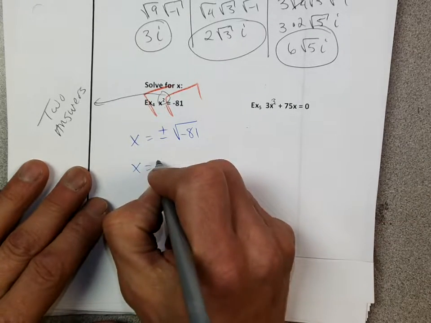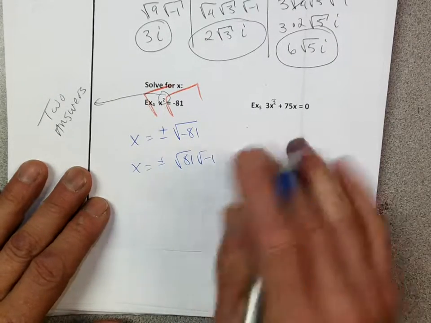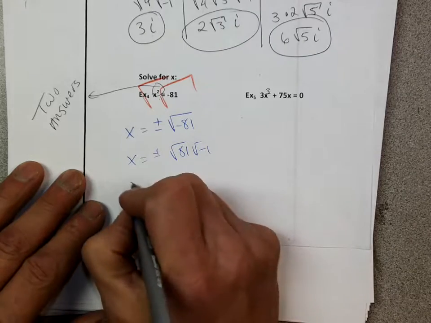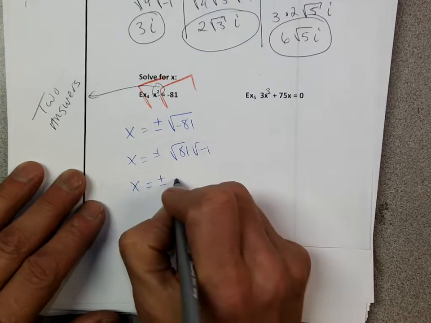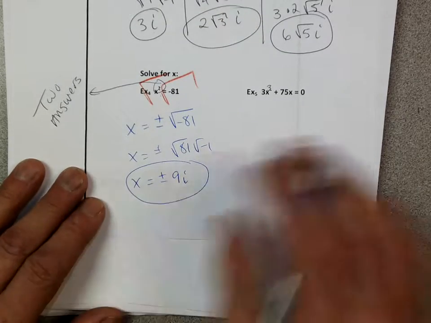So it's just going to be plus or minus. I'll show every step. Square root of 81, square root of -1. You probably shortcutted it. Plus or minus 9i. Okay? That's all.